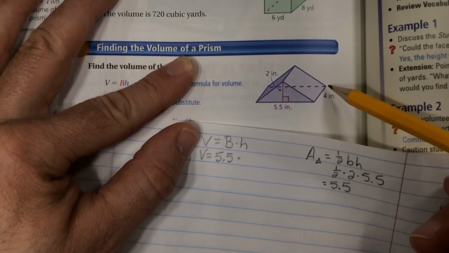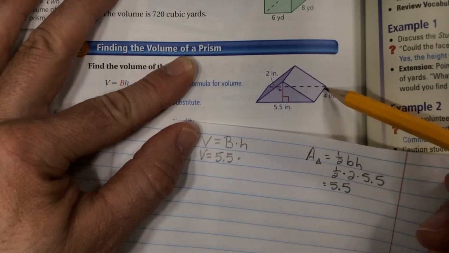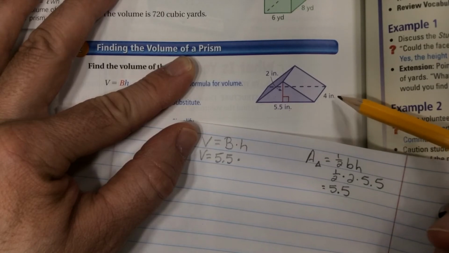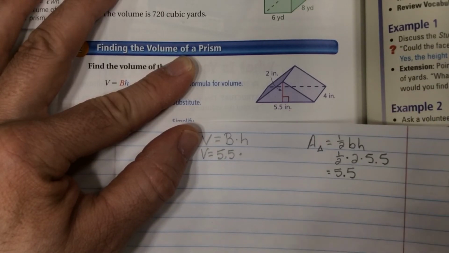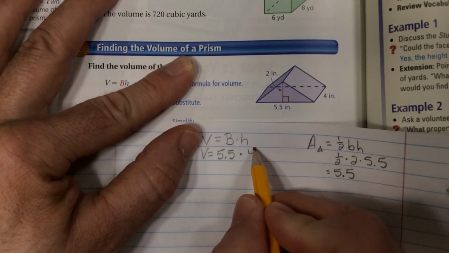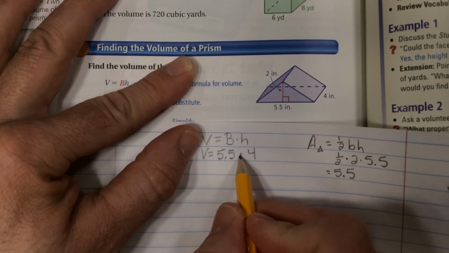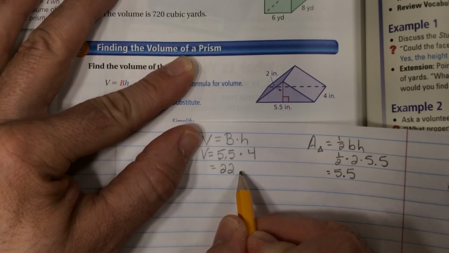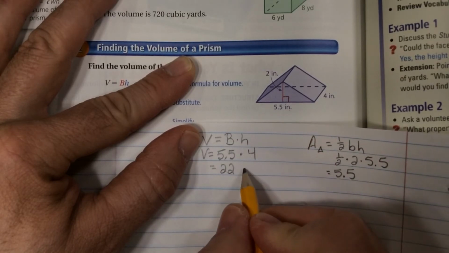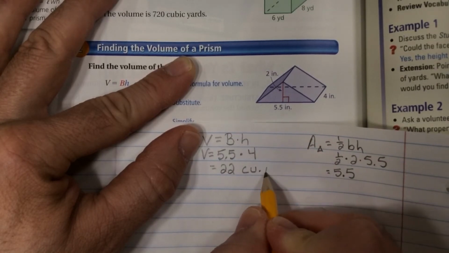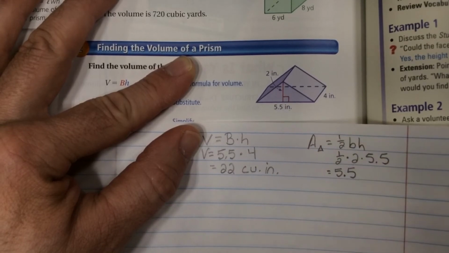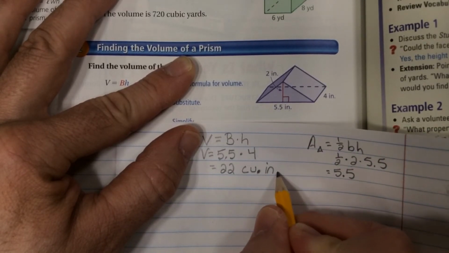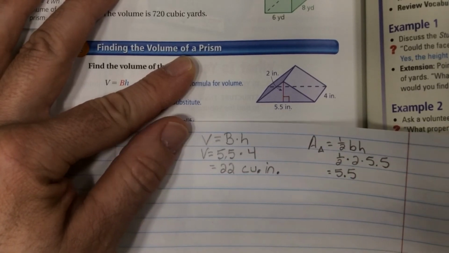And this, although it doesn't look like the height, is the distance between the triangles. It's the distance between the bases. It is the height of the prism, and it's 4. 5.5 times 4 equals 22, and it'll be 22 cubic inches. Excellent.